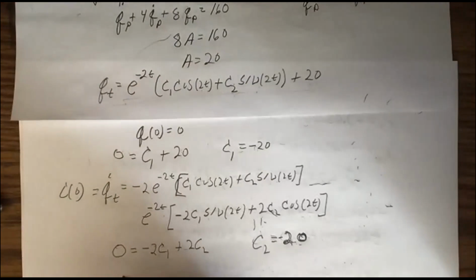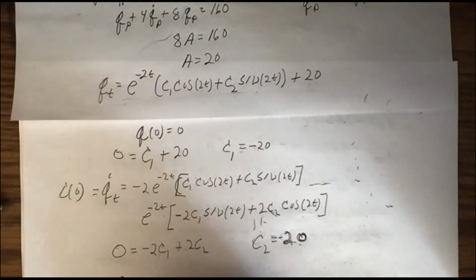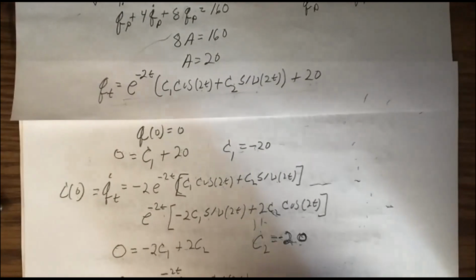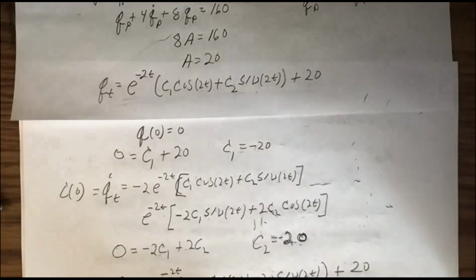Okay, so our final answer, now I've got C1 and C2. My final answer is e to the minus 2t times minus 20 cosine of 2t minus 20 sine of 2t, plus 20. That's it. Okay, so that's our final answer. Let me take a look at my notes.